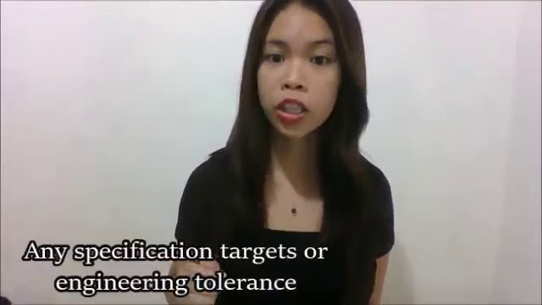The control limits provide information about the process behavior and have no intrinsic relationship to any specification targets or engineering tolerance. In practice, the process mean and hence the center line may not coincide with a specified value or target of the quality characteristic, because the process design simply cannot deliver the process characteristics at the desired level.